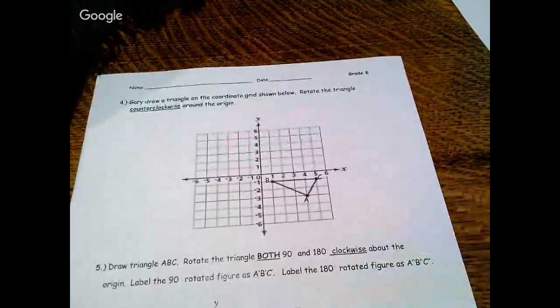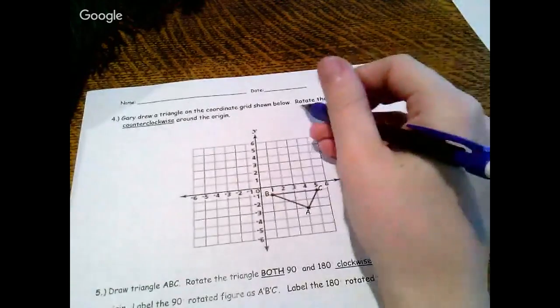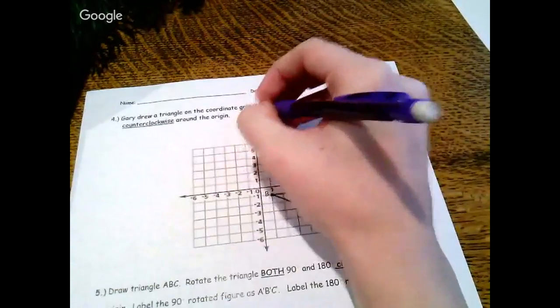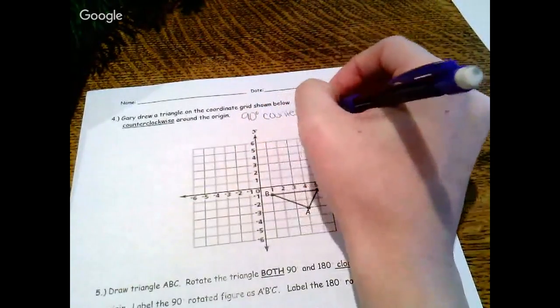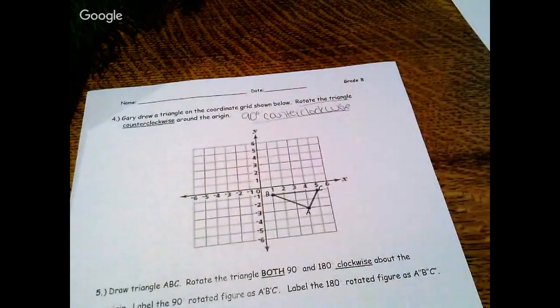And then if we flip over to the back, I also want you to do these, but make sure you're paying attention right now because I'll know if you didn't listen to me. This does not say where to rotate the triangle. It just says to rotate it counterclockwise. So we're going to assume that it's 90 degrees counterclockwise. Okay? 90 degrees counterclockwise only. All right, so make sure that you rotate those for me.